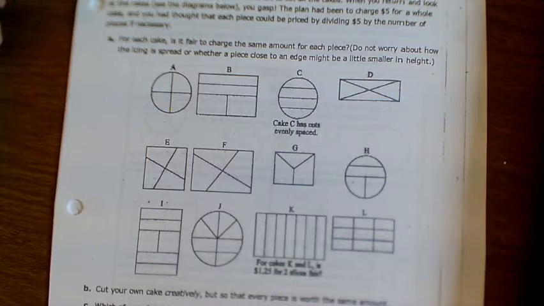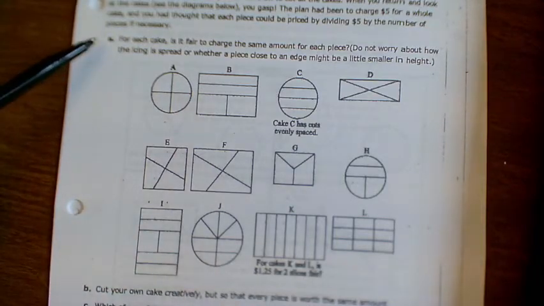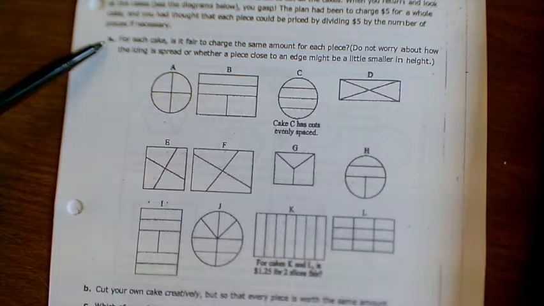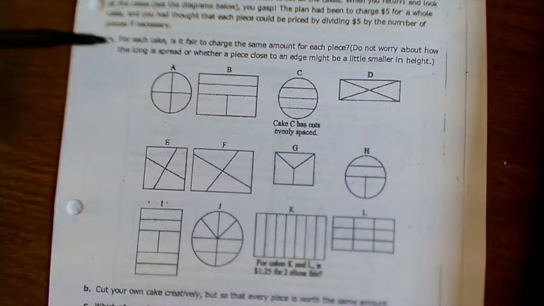You gasp. The plan has been to charge $5 for a whole cake, and you have thought that each piece should be priced by dividing $5 by the number of pieces if necessary." So first of all, for each cake, is it fair to charge the same amount for each piece? One of the most important things to think about with fractions is we need equal size pieces. So that is what this activity is trying to do.